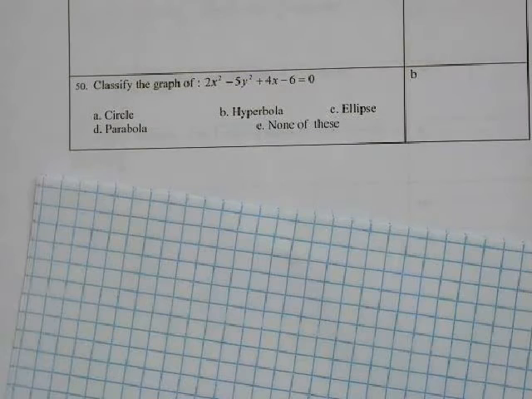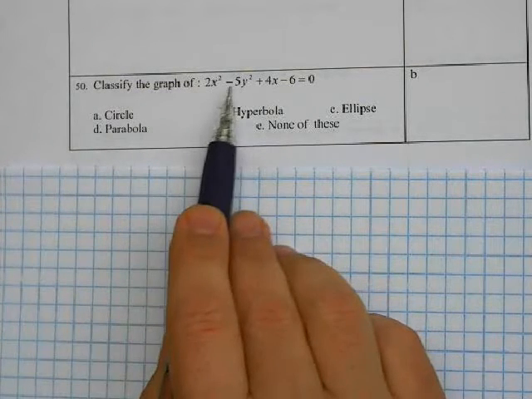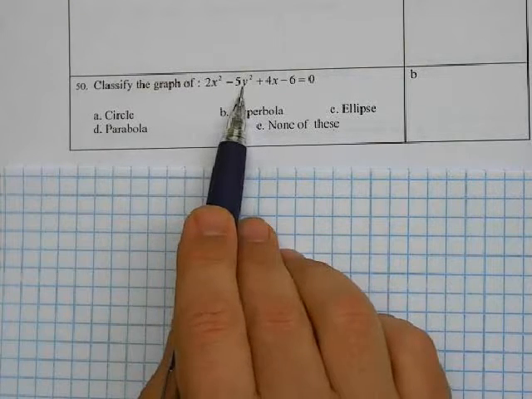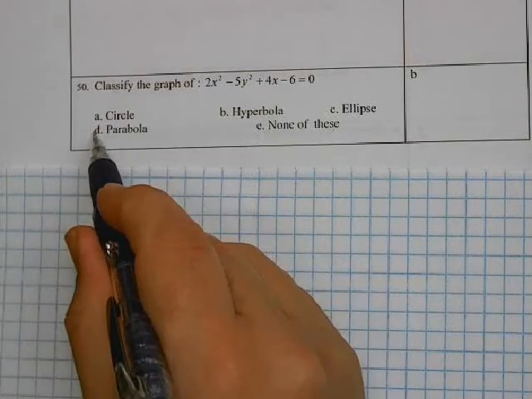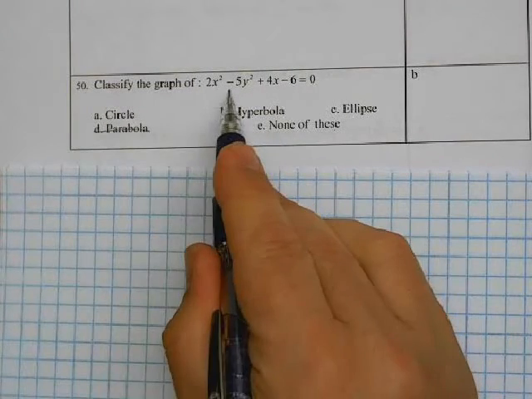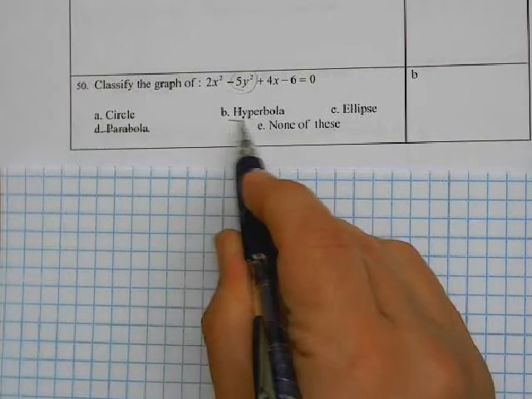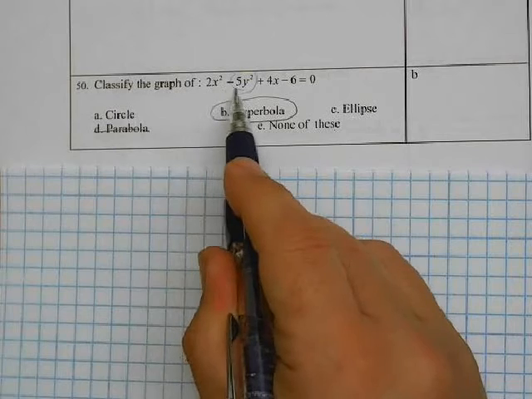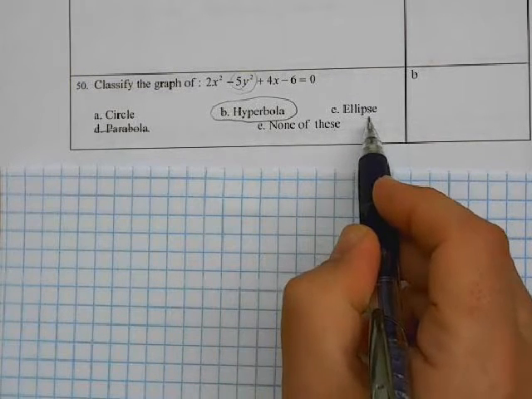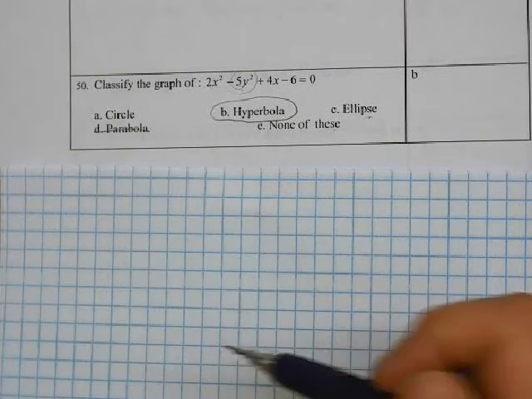Okay, last question. I'm supposed to classify it as one of these equations. So if it was a parabola, only one of the variables would have been squared, either x or y. In this case, they're both squared, so it can't be a parabola. We look and we see we have a minus 5y squared. So that tells us it's a hyperbola. If this was 2x squared plus 5y squared, then it would be an ellipse. If it was plus and these numbers, the coefficients were the same, then it would be a circle.